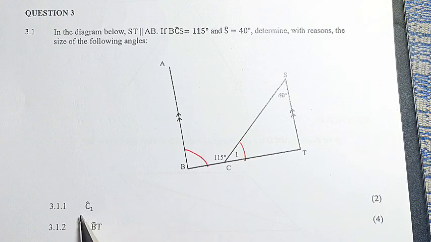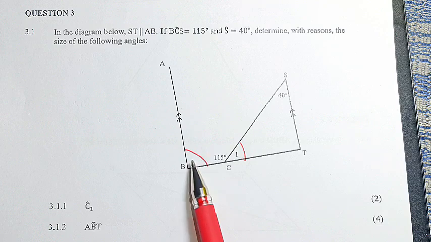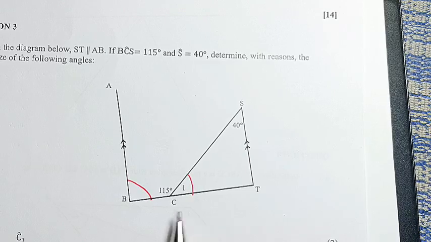The first is to find the angle C1, this one. The second question is ABT, this angle we need to find. The second question is 4 marks, I will show you how to do it. The first one is very easy to find, angle C1, angle on a straight line, 115. C1 plus 115 is equal to 180, angles on a straight line.